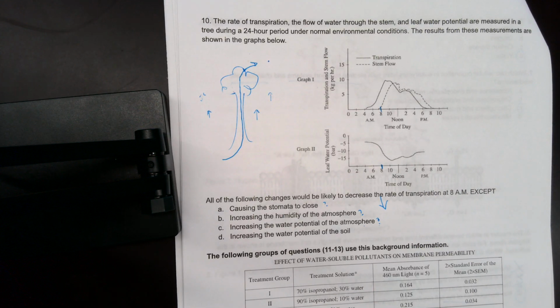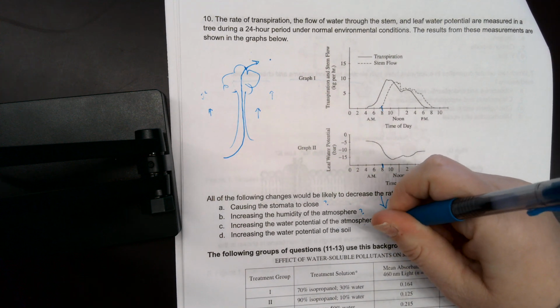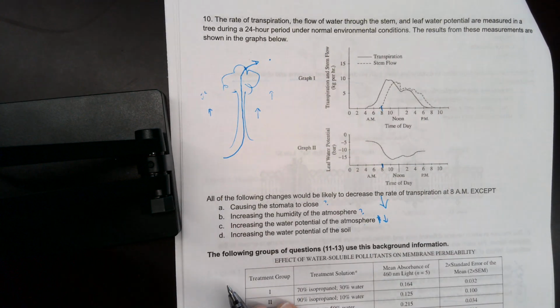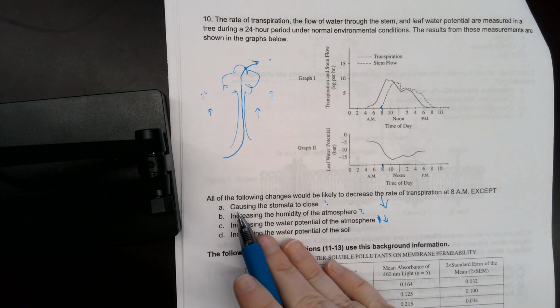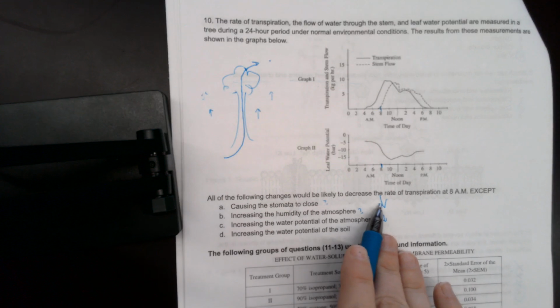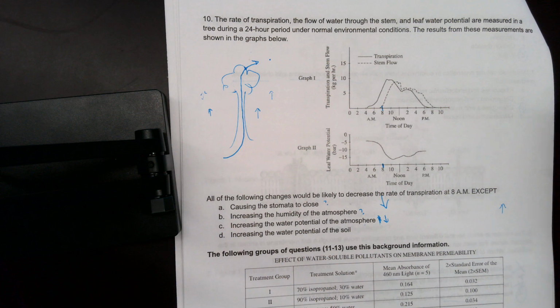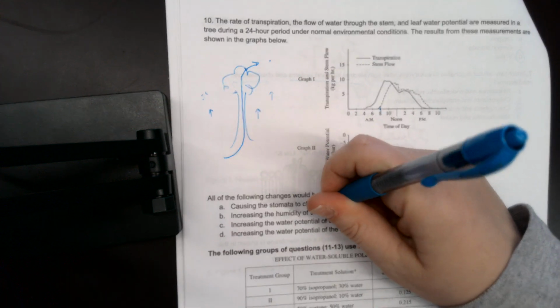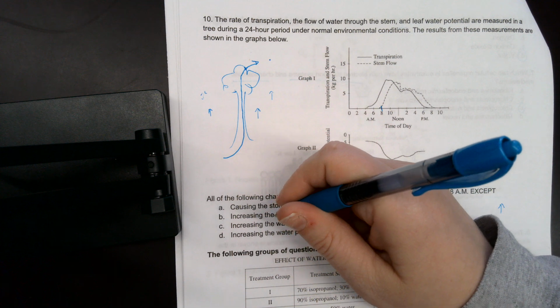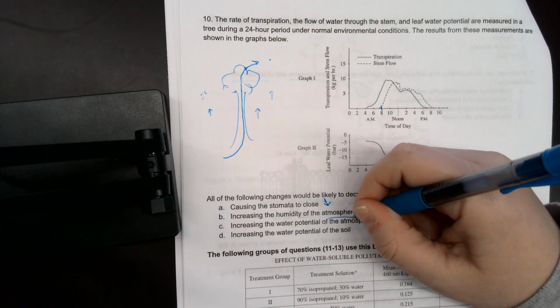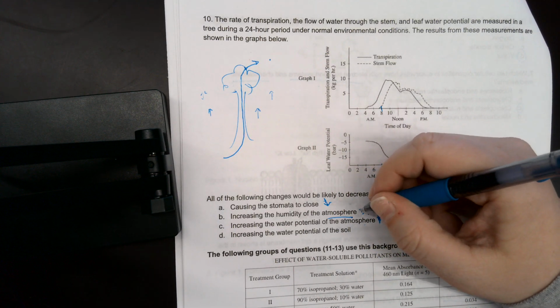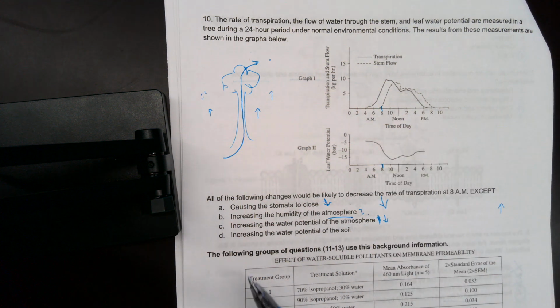All the following changes would be likely to decrease the rate of transpiration. So yeah, this one looks like it would decrease it, right? This one, the wording is tricky, right? It's all the following changes would be likely to decrease except. So the right answer will actually increase the rate of transpiration. So just causing the stomata to close, that should decrease it. Increasing the humidity of the atmosphere would likely decrease it, but I'm not so sure about that one.